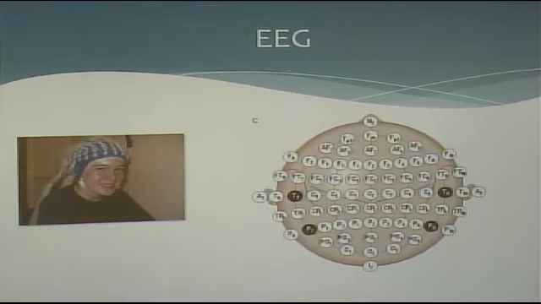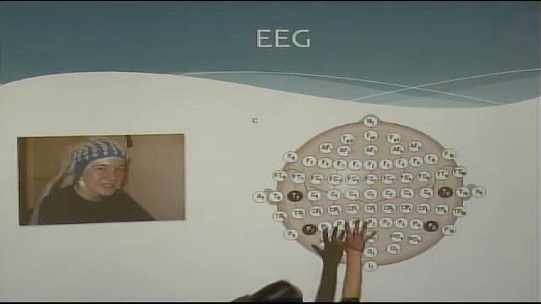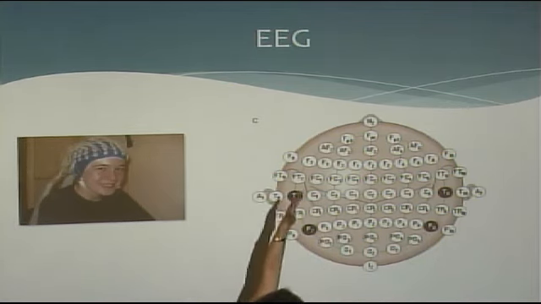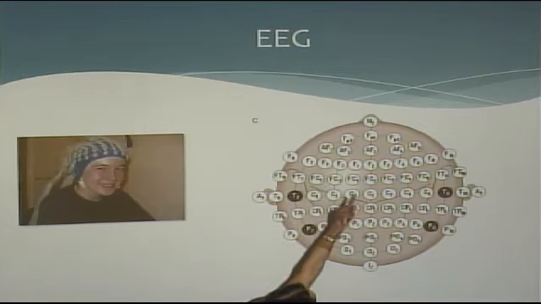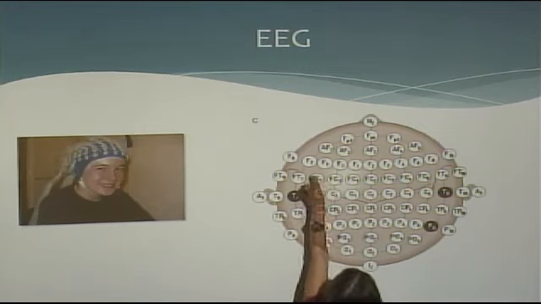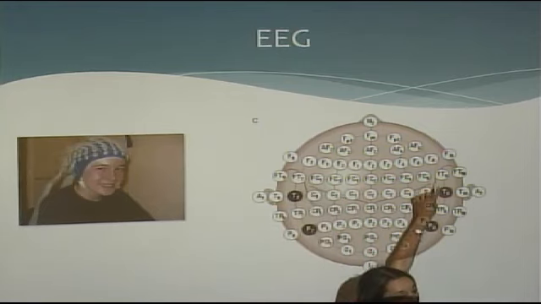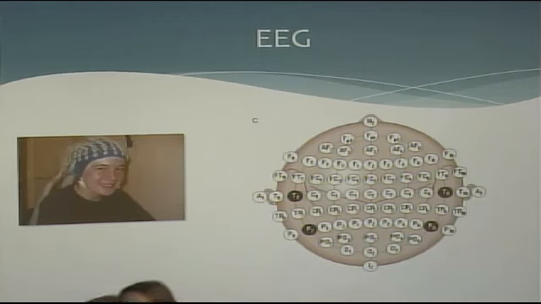Now, the method I chose to use was EEG. This is not one of our kids, but it's very much a cap that would look a lot like the caps our kids wore. And I'm looking at two regions, parietal and frontal. Parietal examines P7, 3, Z, 4, and 8. And frontal, I have a harder time reaching, but FP1, FP2, AF3, AF4, and then F7, 3, Z, 4, and 8. So those are the regions I'll be talking about when I say frontal and parietal.